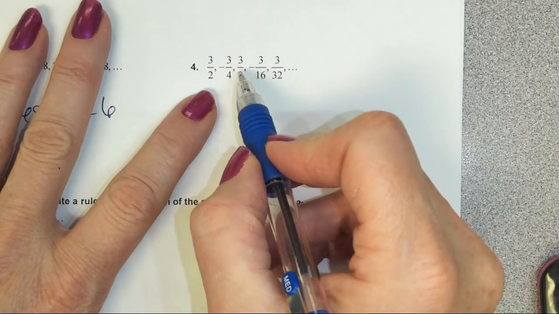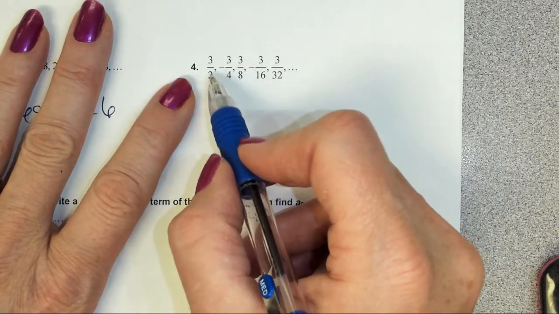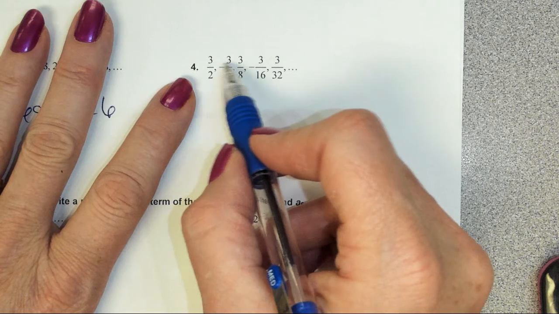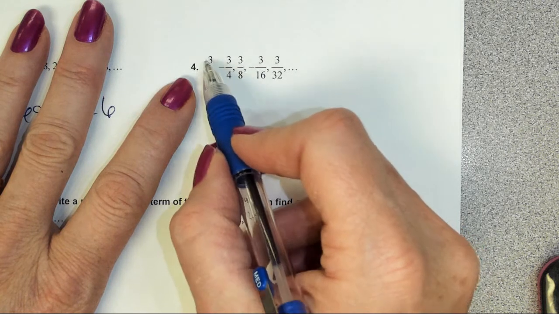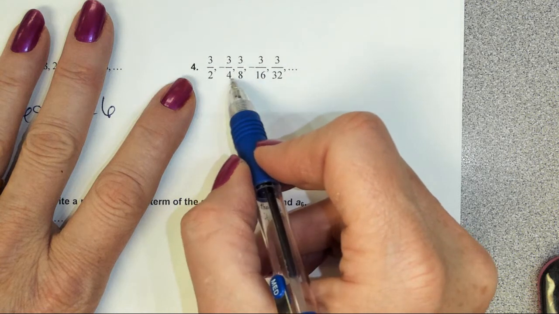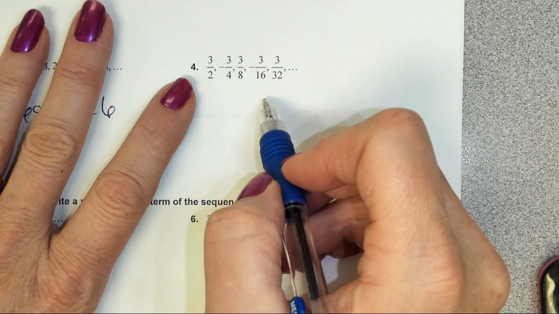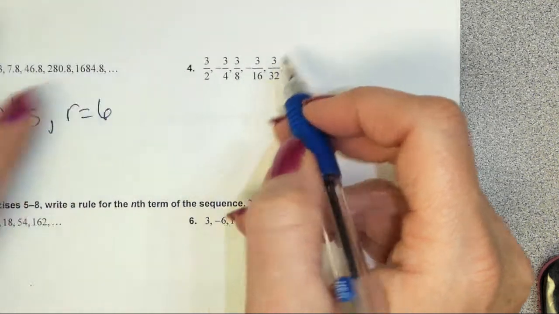All right, what about here? What do we multiply? And sometimes instead of saying what's this divided by this, sometimes it's easier to say what do I multiply this by to get that? What do I multiply it by? -1/2. So if I do -1/2 again, does it work? -1/2 again, -1/2 again. Does it continue to work with -1/2? Yeah.